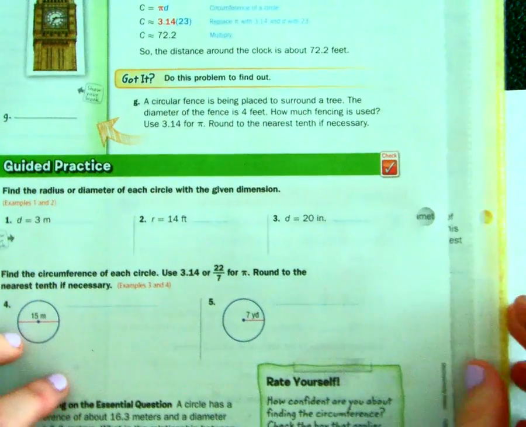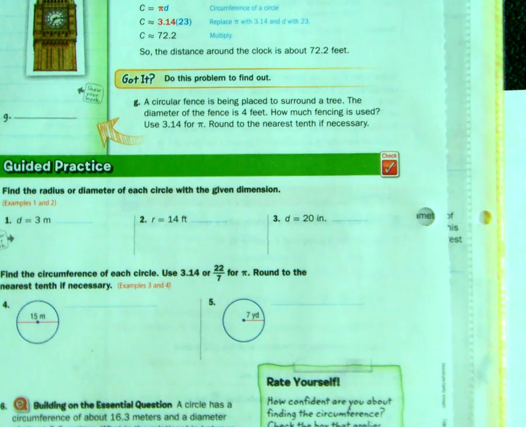Okay? Then let's do a story problem. Letter G. A circular fence is being placed to surround a tree. The diameter of the fence is 4 feet. How much fencing is used? Use 3.14 for pi. Round to the nearest tenth if necessary.